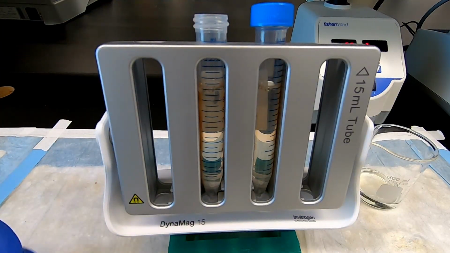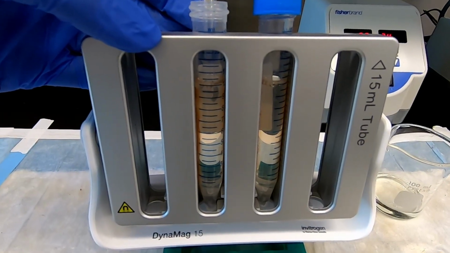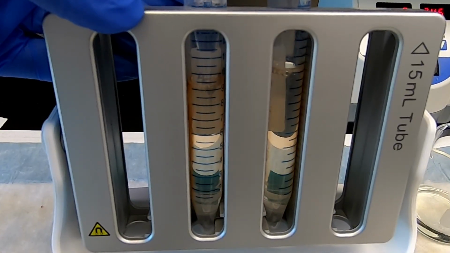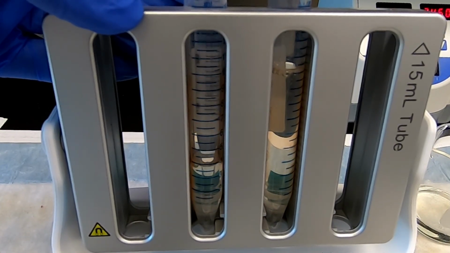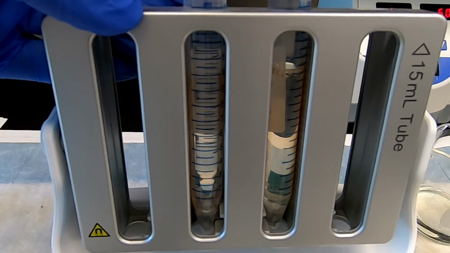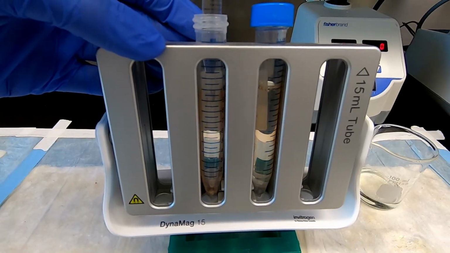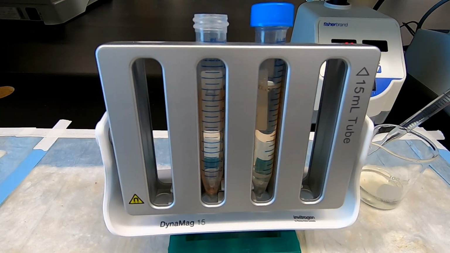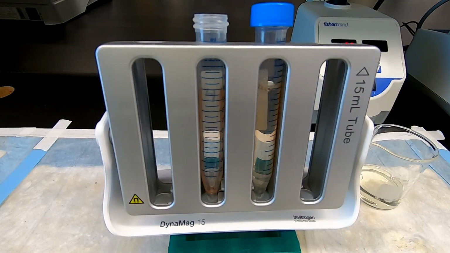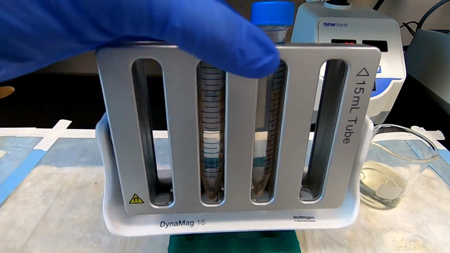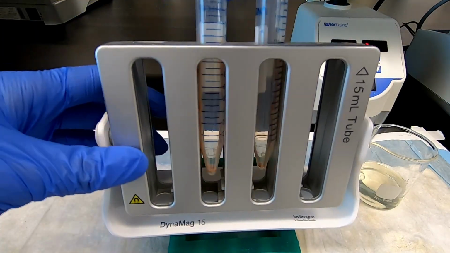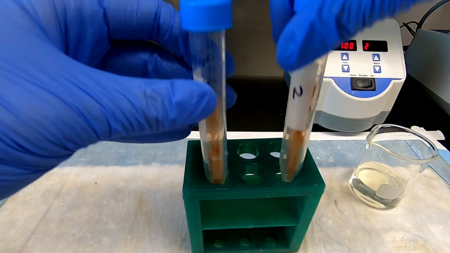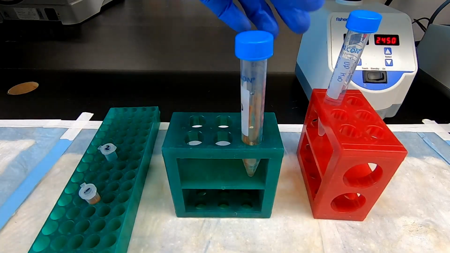Remove the liquid sample, being careful not to disturb any beads from the walls of the tube. Remove the beads from the magnet, resuspend them using pure water, and transfer to a smaller tube.